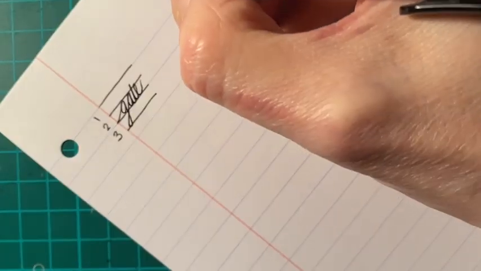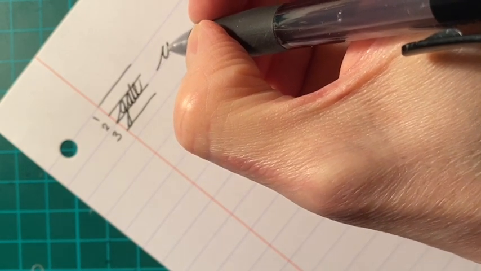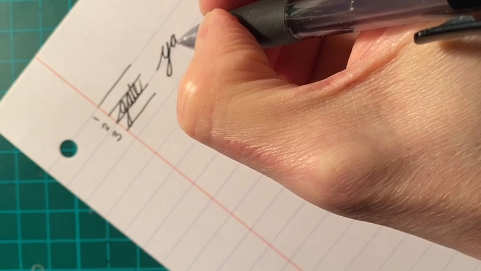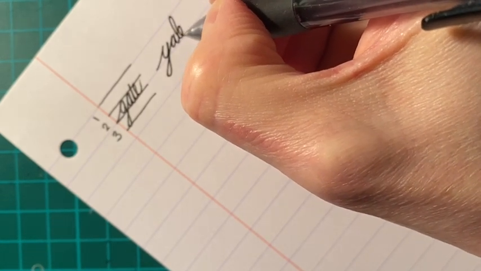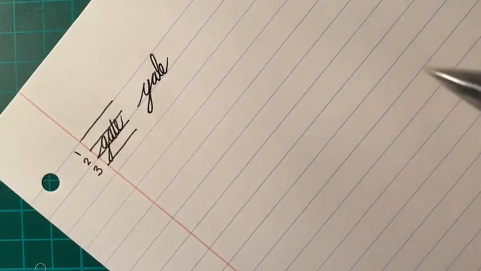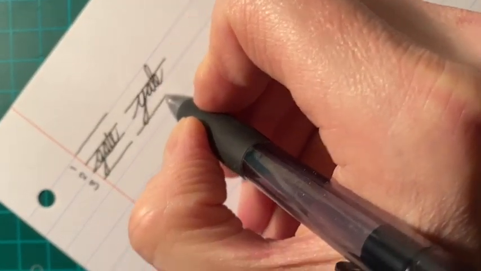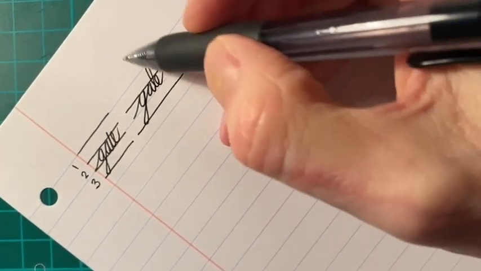We could write in Yale, yeah. So Y, come down to that line. Then it's the A, and then the L goes up and over and in and out. And there's Yale. And again, if you look at this, that's gone halfway and that's gone halfway. And we're writing in that thirds perspective.